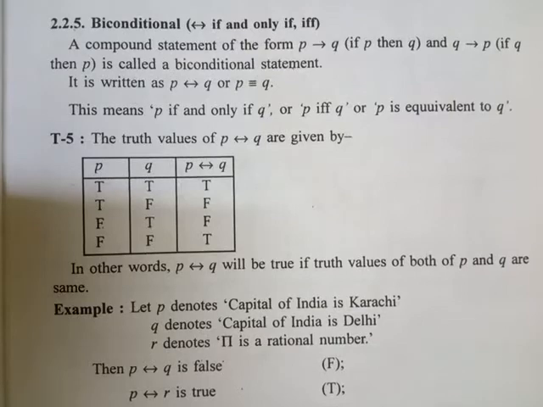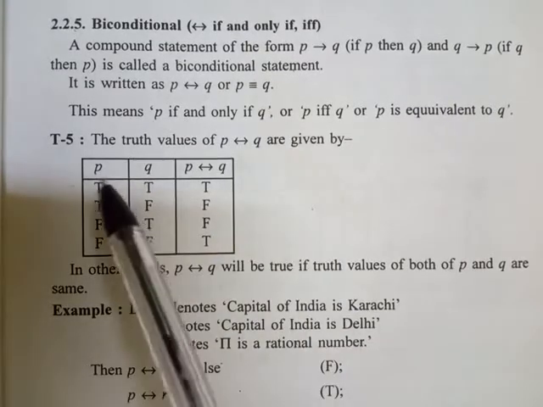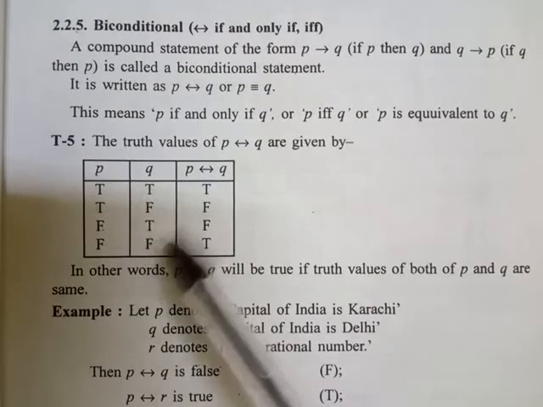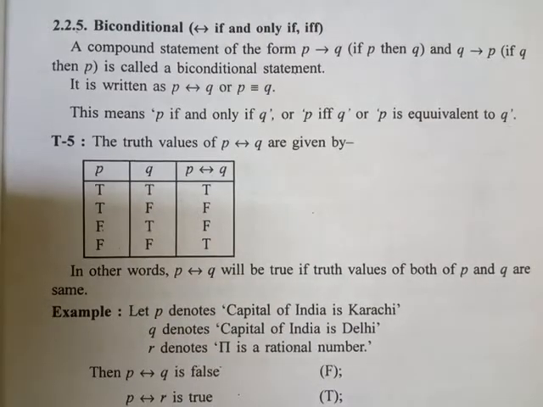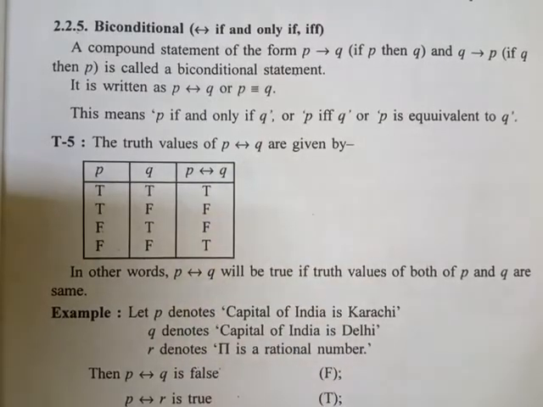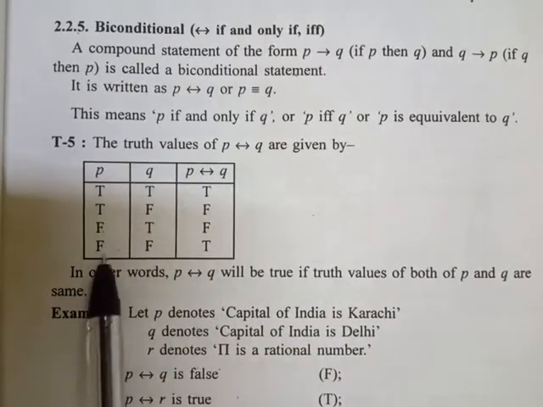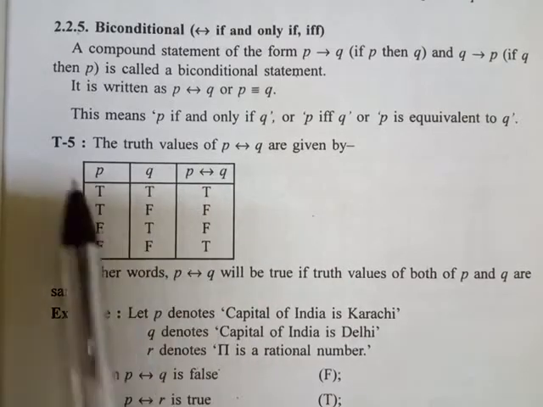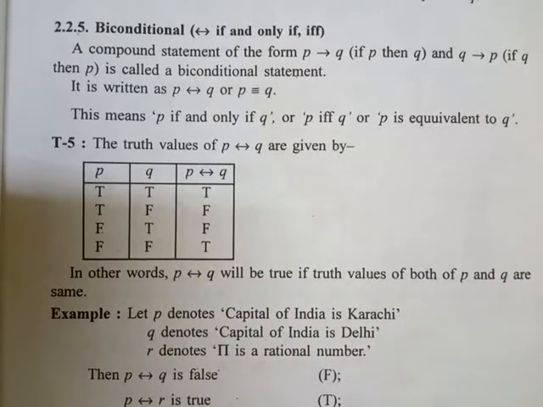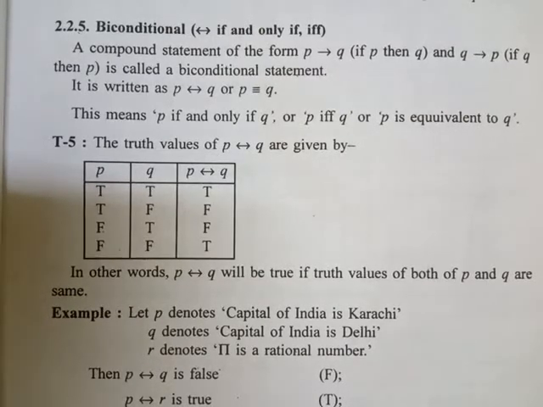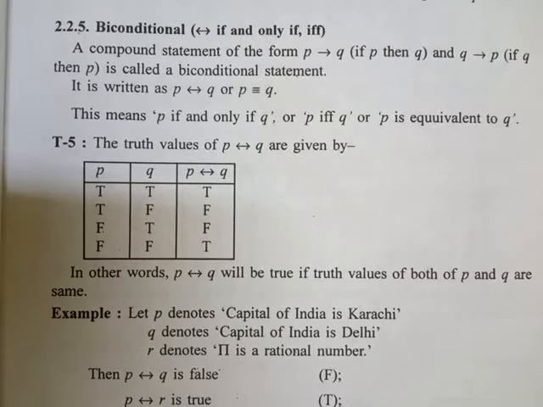Now look student, the next part is biconditional. Now look, there are true, true, false, false, and true, false, true, false, the four statements given for each of P and Q. Now this biconditional means if and only if, means both way. Now true, true is true, true, false is false, false, true is false, and false, false, true. And this is T5, which we have to memorize for solving the exercise of 2.1. One thing I must say, students, conjunction, disjunction, negation, and biconditional, these four tables we have to memorize.